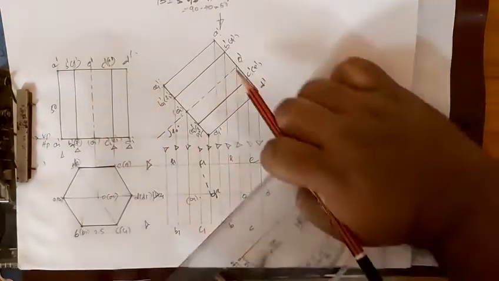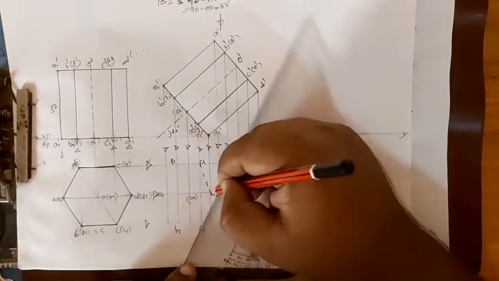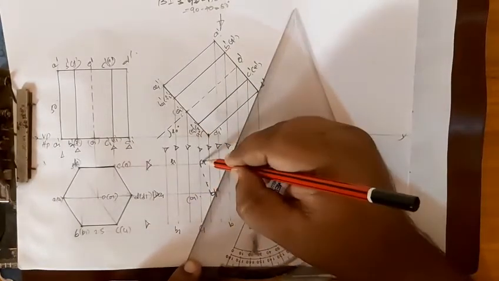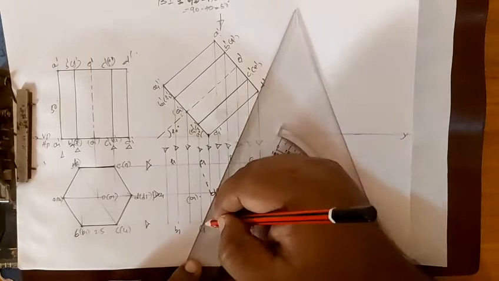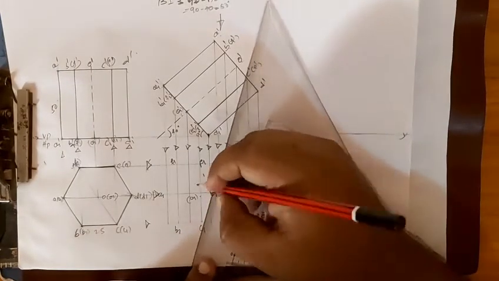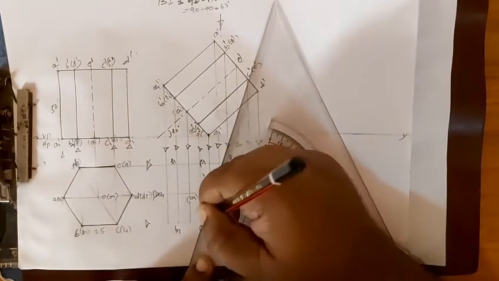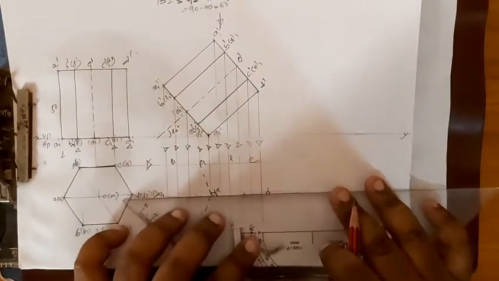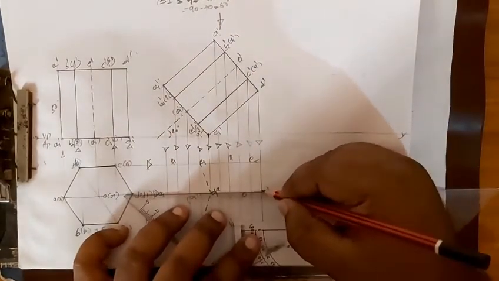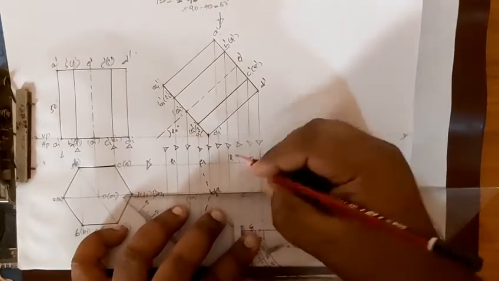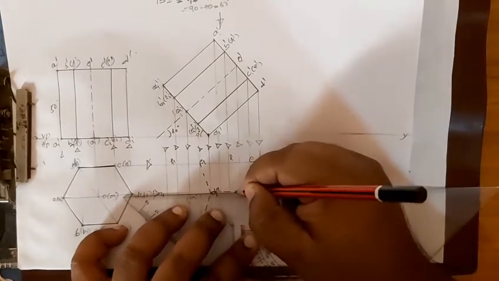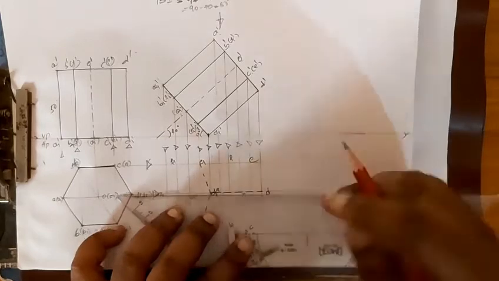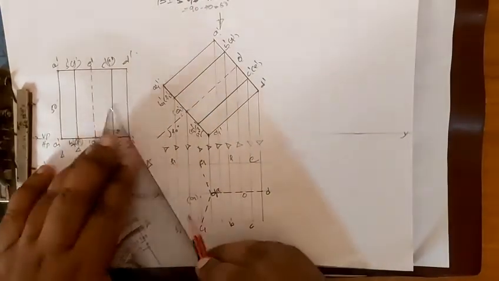Then D1 is joining with E1 and C1. Then D1 is joining with D. Then we'll make all the border lines dark.